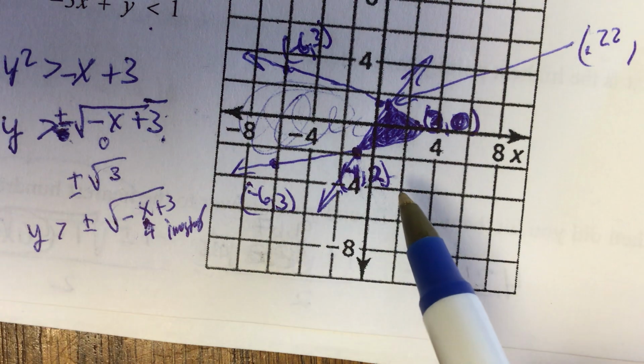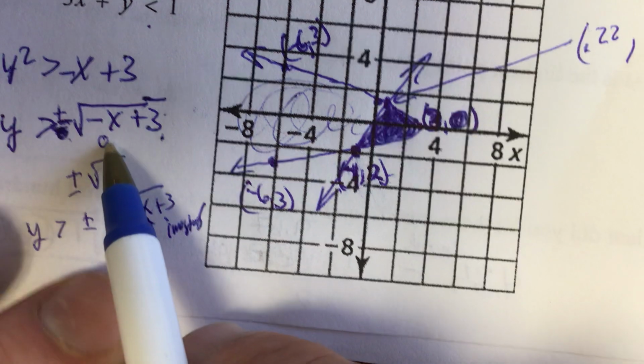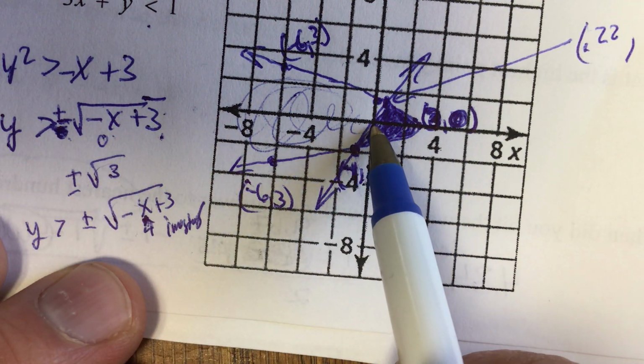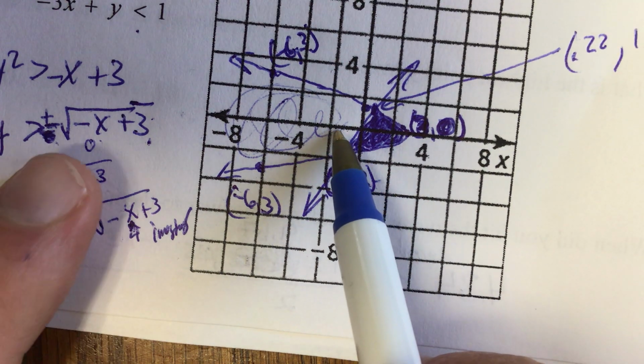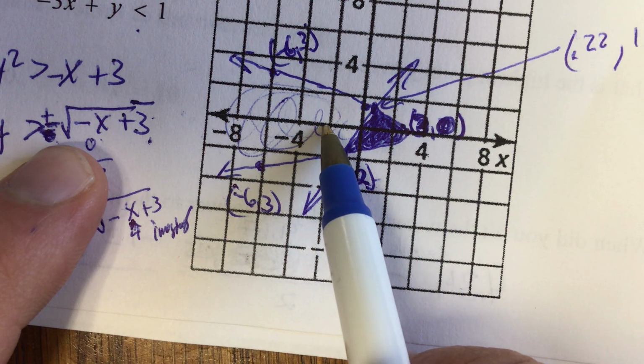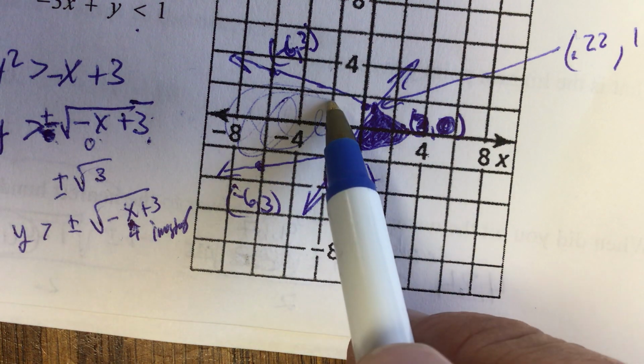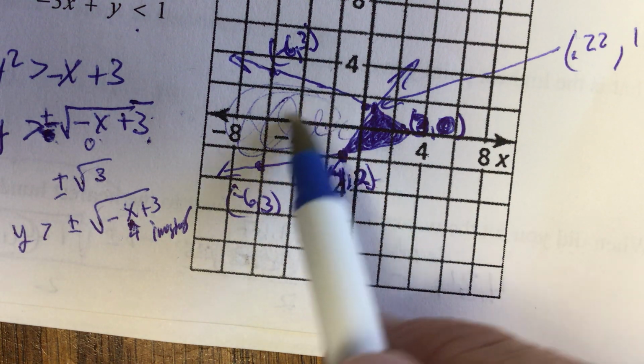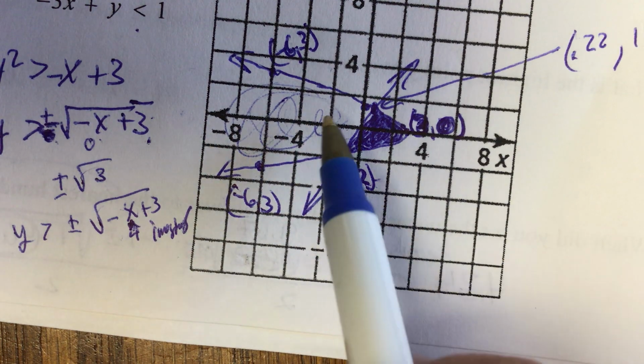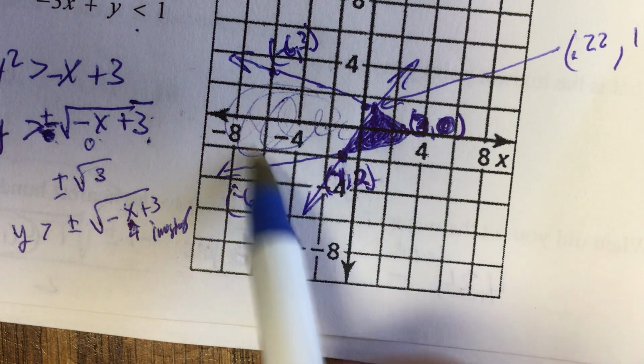And notice that will happen if I plug in -1 also. I end up with -1 times -1, a negative times a negative, which will be a +1. 1 plus 3 is 4. The square root of 4 is 2. Notice 2 is inside this little shaded area. Okay, so this is the area under the curve.